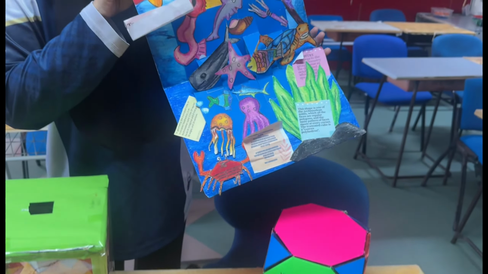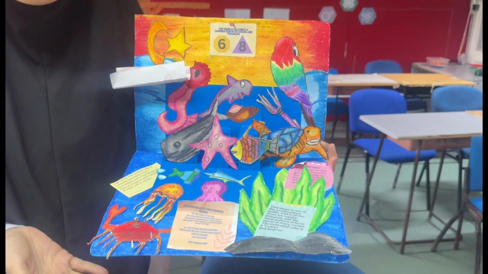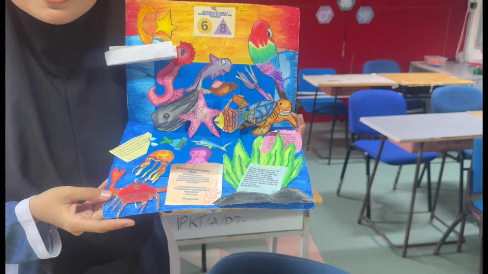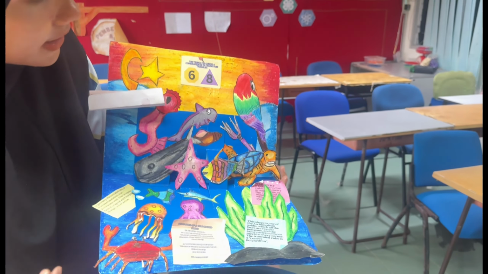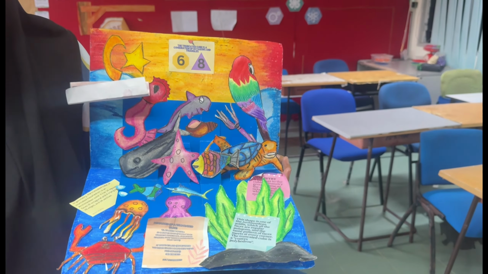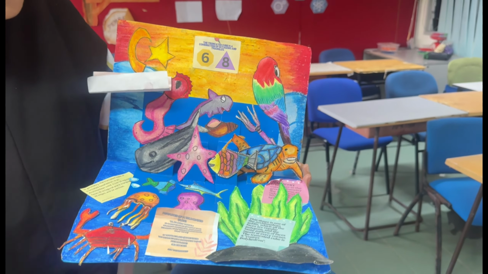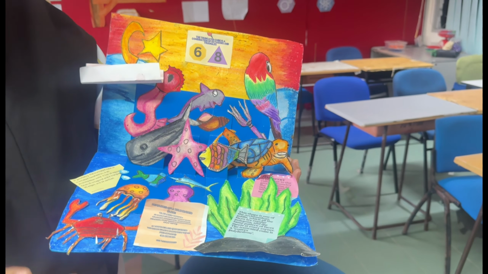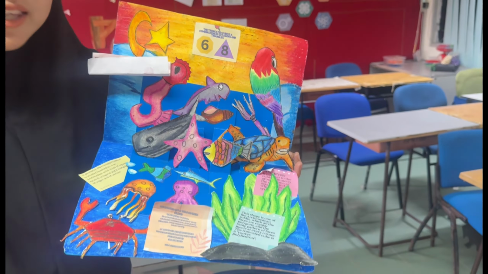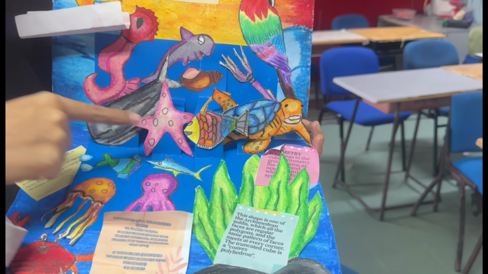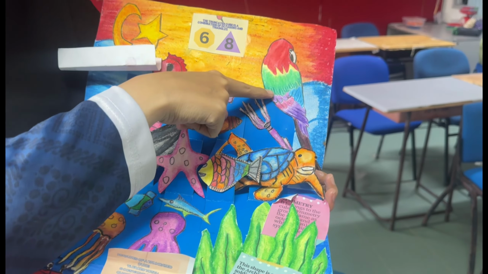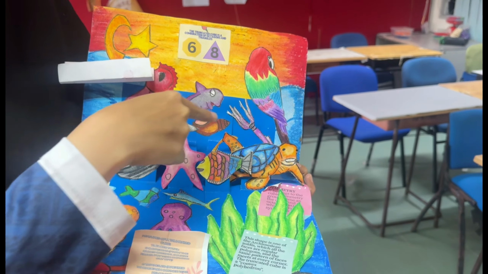And this one is a pop-up book with the theme of animals at the sea, with many types of animals that make it more fun for children to see. This one is a fish, and the bird. I use colors, so it is fun.